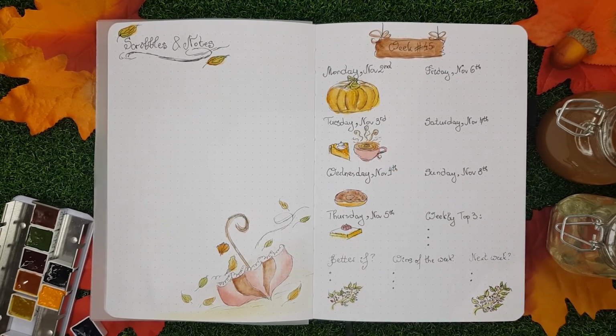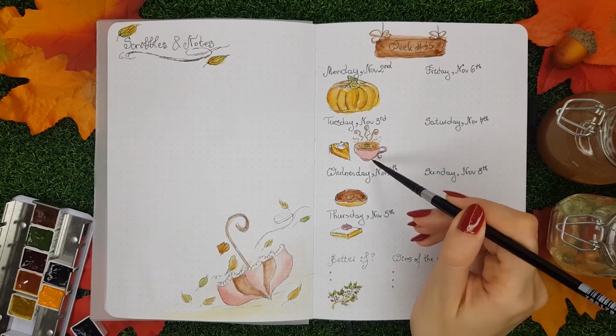Also, later I realized that for the first column, the Monday, Tuesday, Wednesday, Thursday, there is barely any space left for actually writing down the tasks. So yeah, I think that definitely I will use a couple of pages for the next weekly spread.